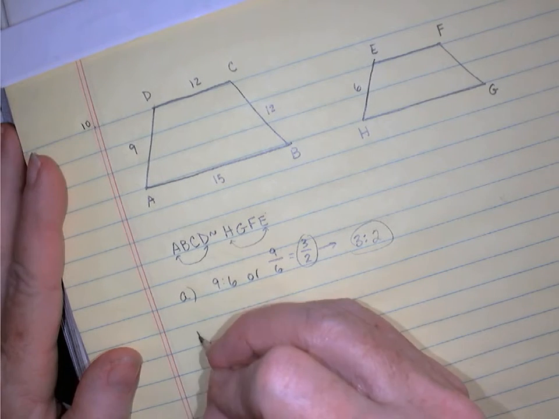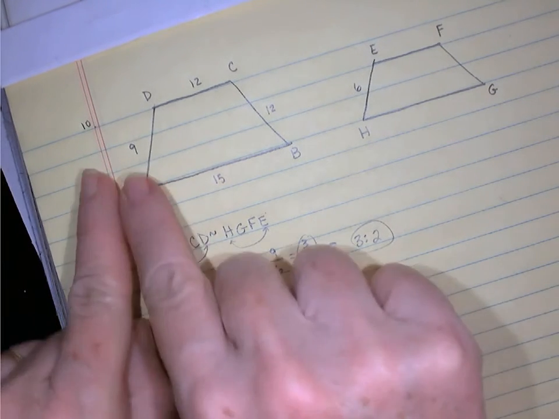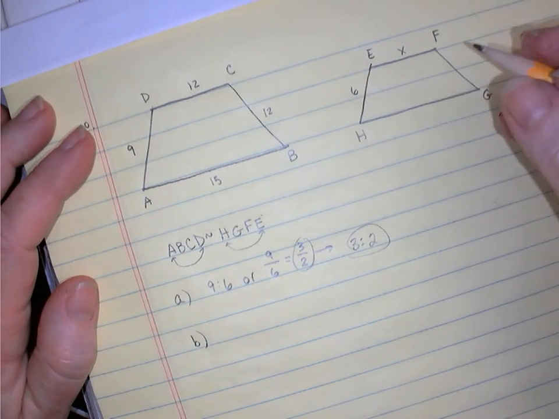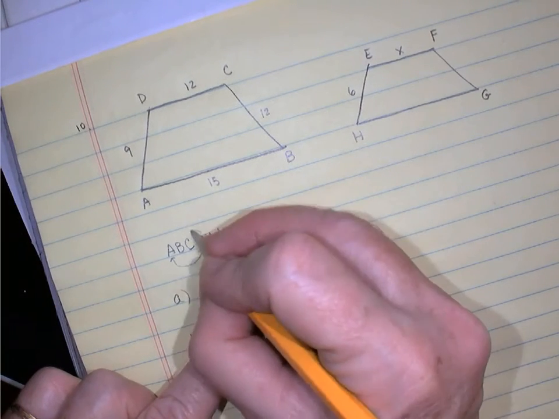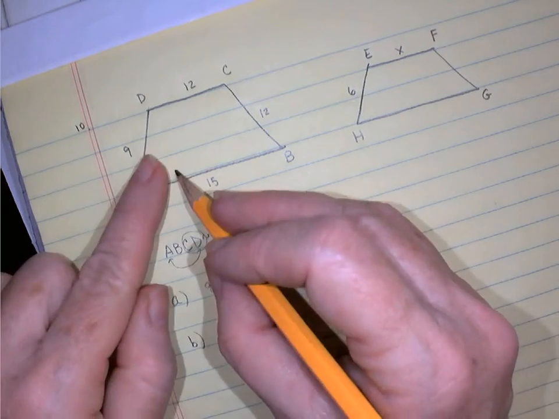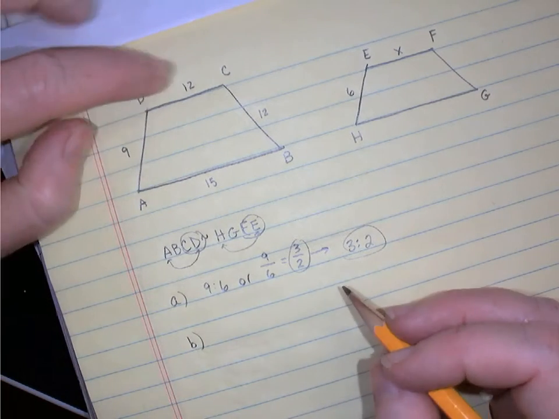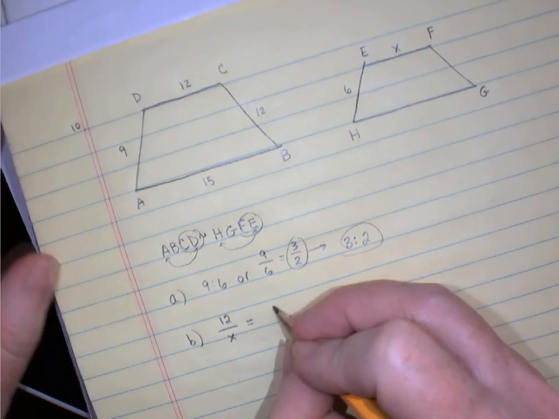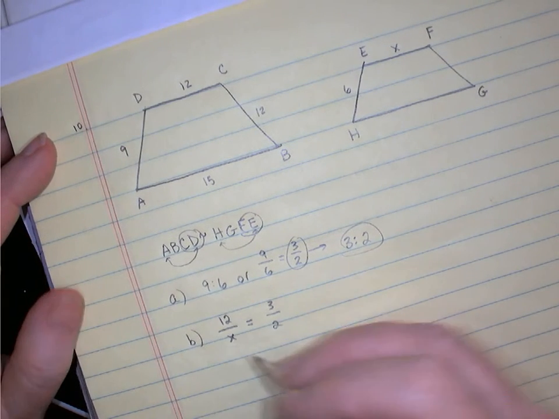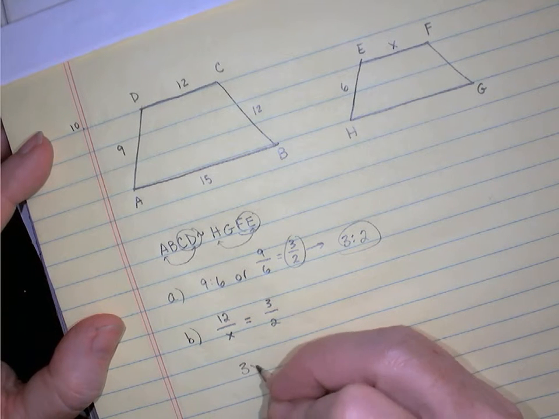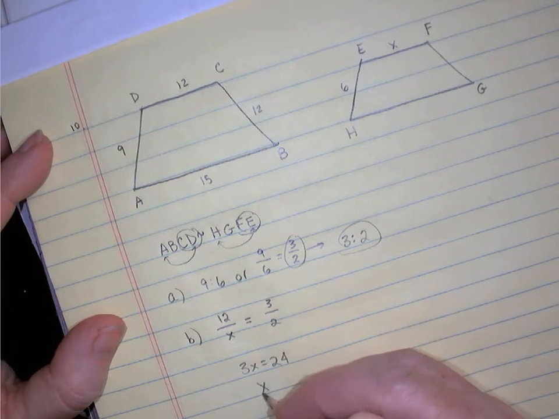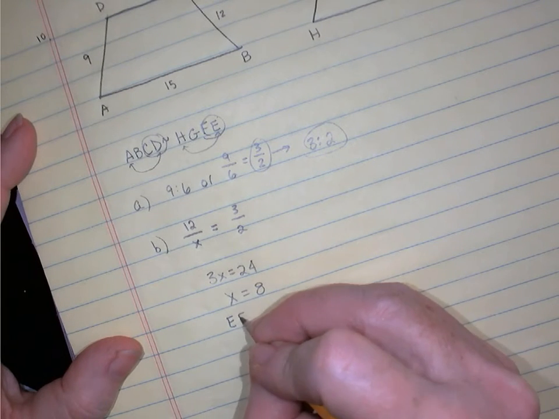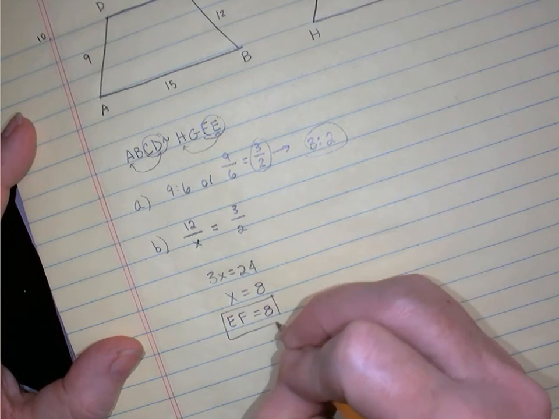Well, then if we're looking for EF, if I know the ratio of sides left to right is 3 to 2, and I'm looking for EF, I'm going to call that X. I know EF corresponds to CD, so I'm going to set up a left to right proportion, and I'm going to say CD, which is 12, corresponds to X, as the ratio is 3 to 2. I'm going to cross multiply, so we get 3x is 24, so x is 8, and x all along was EF. So EF must be equal to 8.